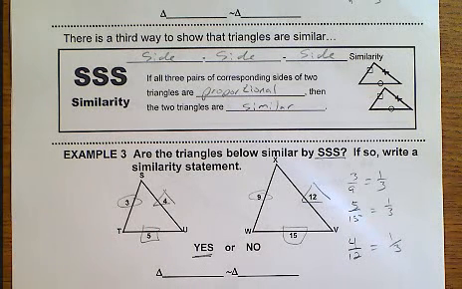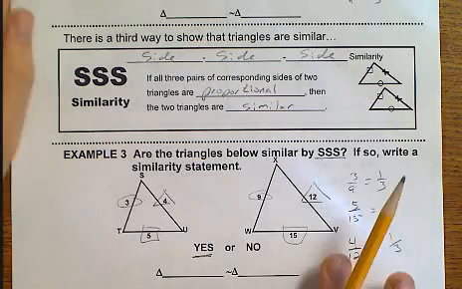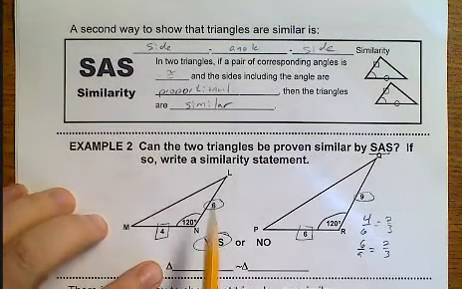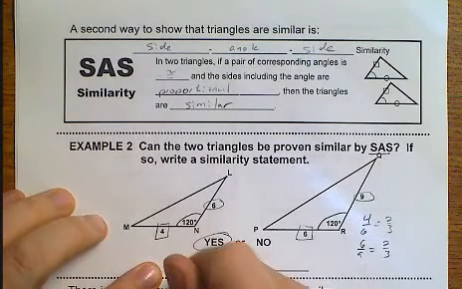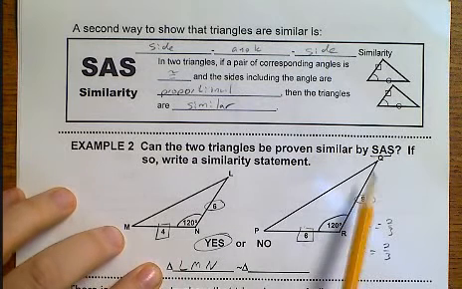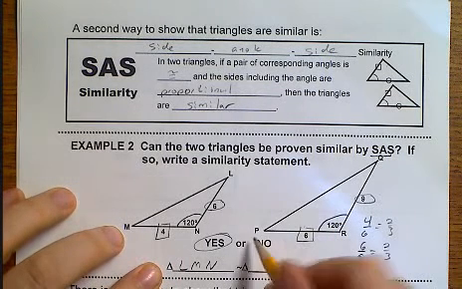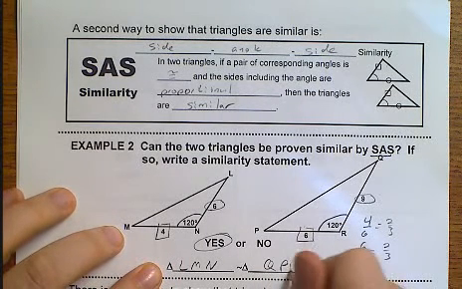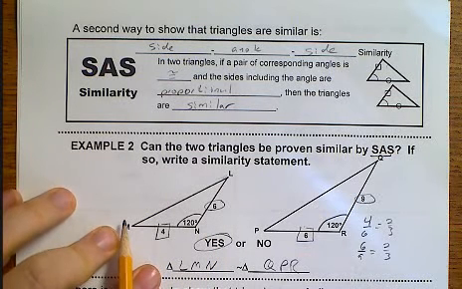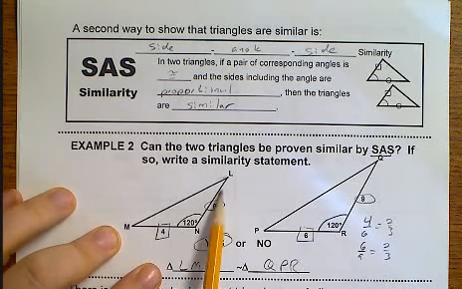Now, the order of the letters is important. In fact, I need to go back up here and do SAS. So the order of the letters is important. Let's go ahead and say LMN. And so over here, it's going to be QPR, because I went from the side opposite the 120 to the square side to the circle side.